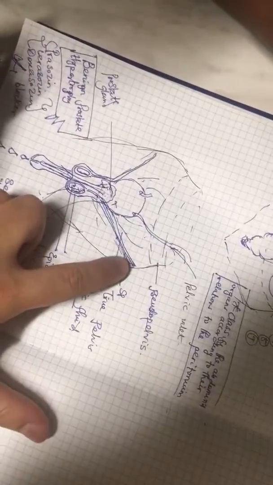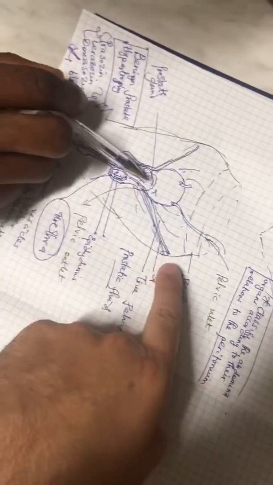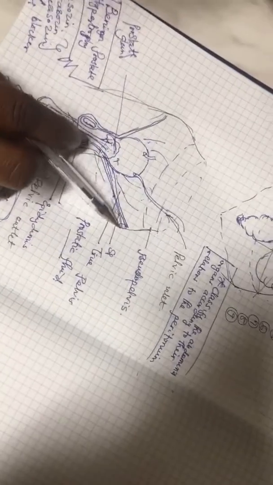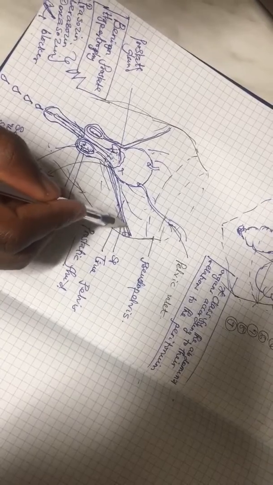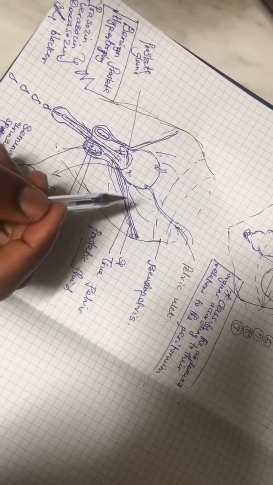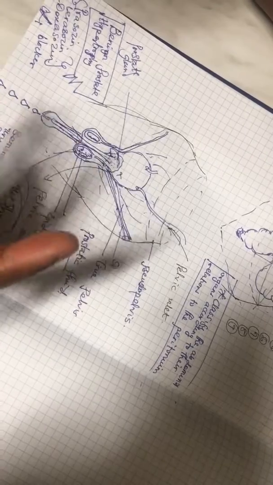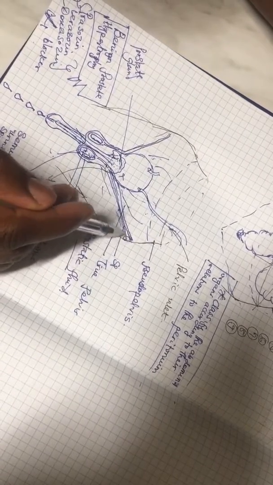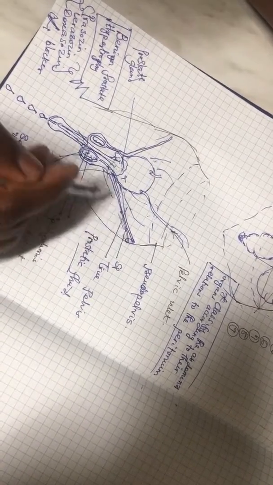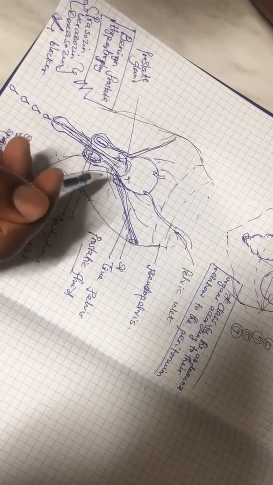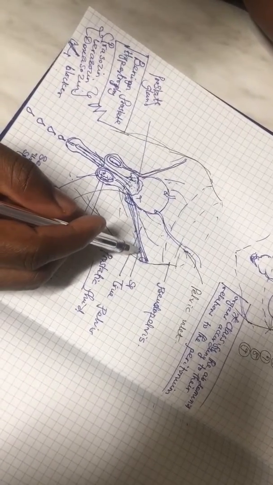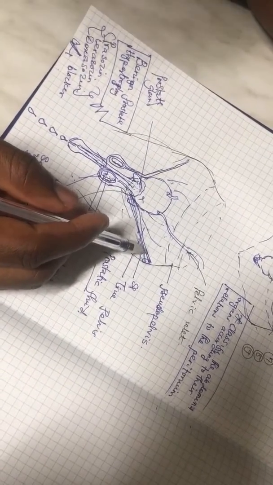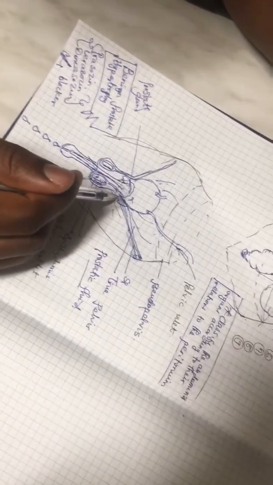In the inguinal canal, we have the inguinal ligament, with the superficial inguinal ligament and the deep inguinal ligament. Through the superficial one, the spermatic cord will enter with some blood vessels, and it will come out here.